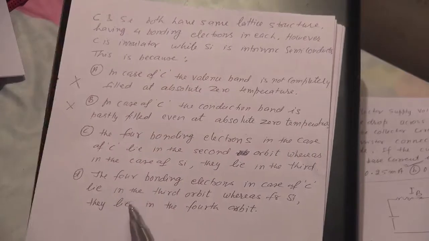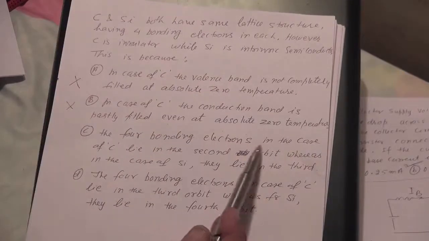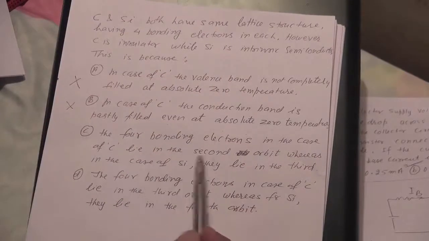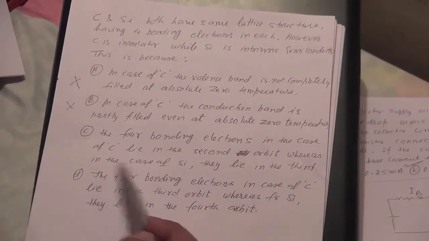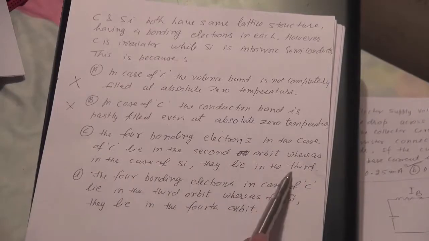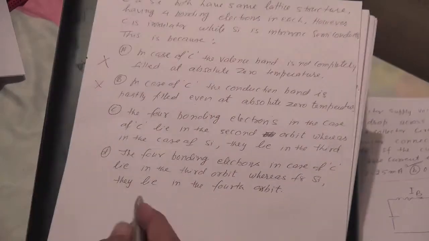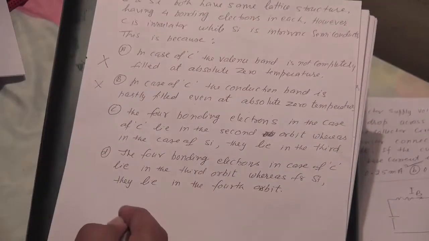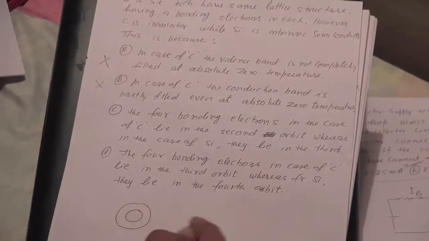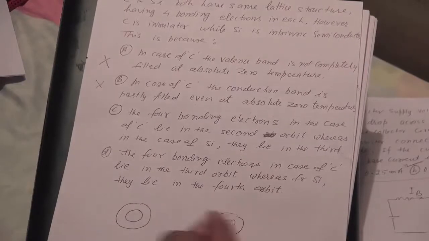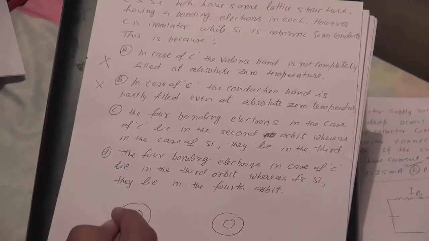Now there are 2 options left. 4 bonding electrons in the case of C lie in the second orbit, whereas in the case of silicon they lie in the third orbit. You have to remember the structure of carbon and silicon. Carbon, this is 2 and these are 4 electrons.